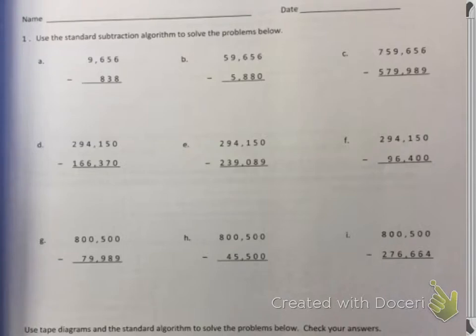I'm going to work on D and E, which I find are challenging. So let's work on D together and E, and I will show you how to unbundle using the standard algorithm. We've been practicing, so let's practice a little further. I am going to start in the ones place here. 0 subtract 0, pretty simple, 0.